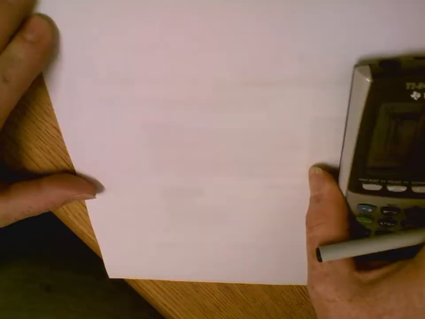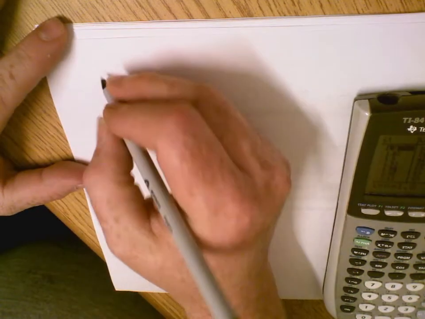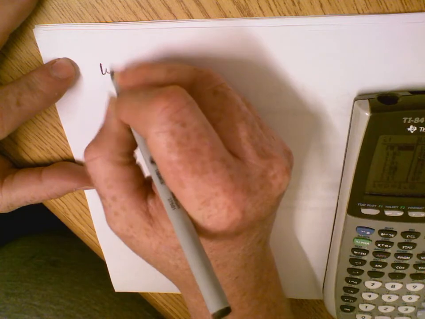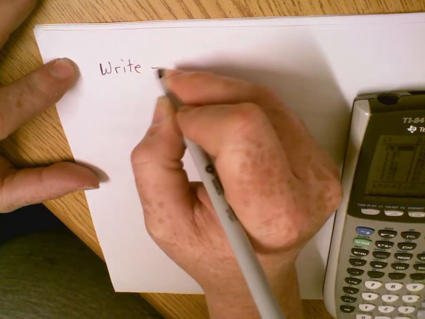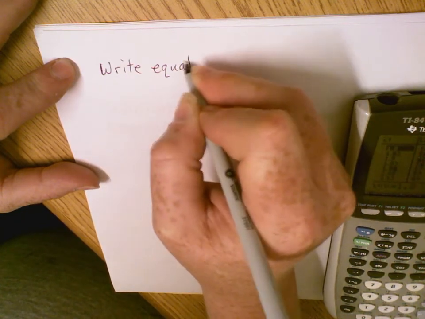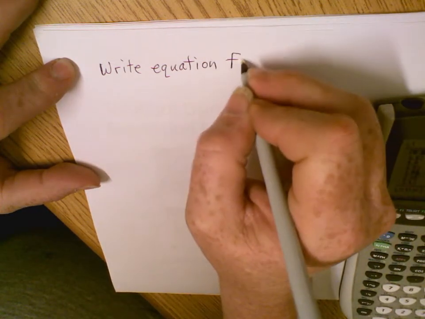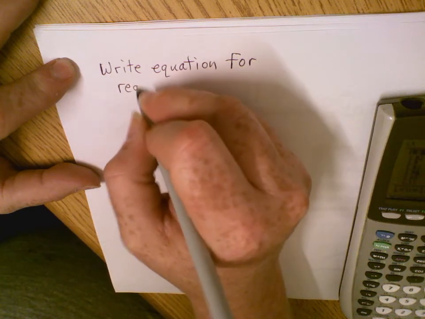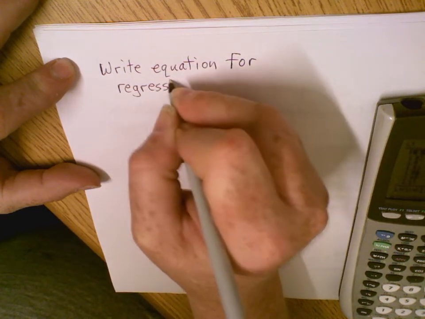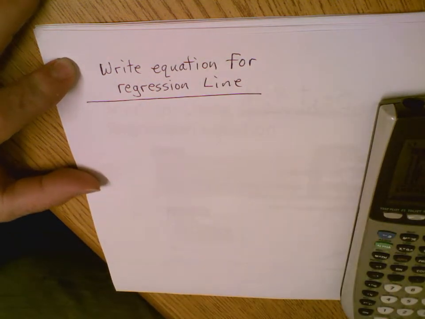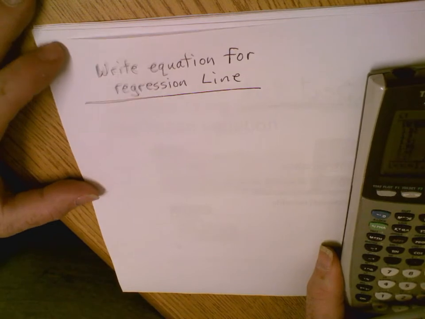I thought I had a list here and I can't find it, so I'll add it to the notes, but for now I'm just going to put it in here. This is to write an equation. This will give you just the steps to write an equation for your regression line. So it's finding the slope and the y-intercept of that regression line.